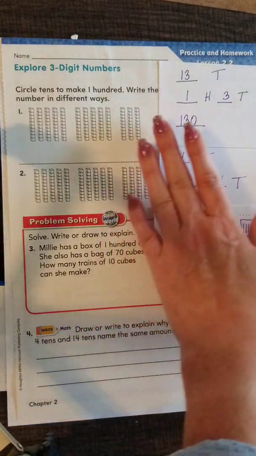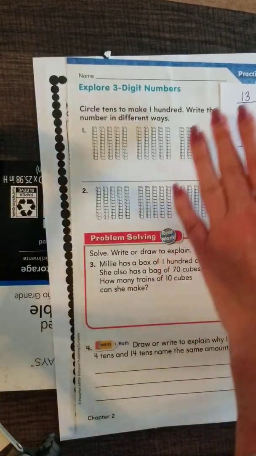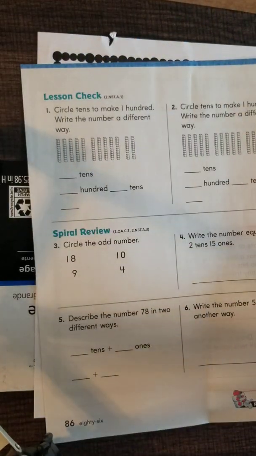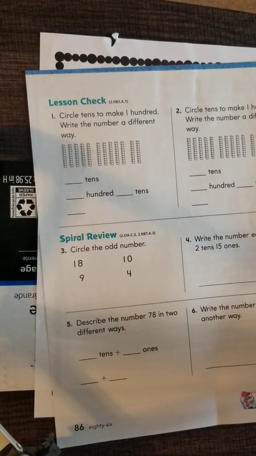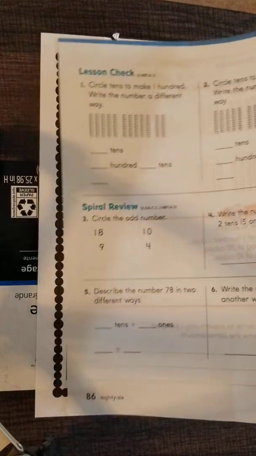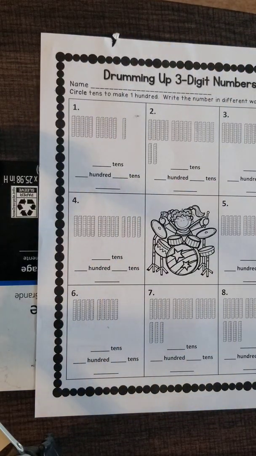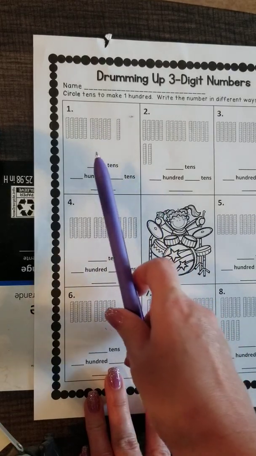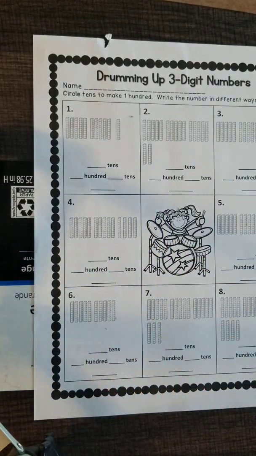All right, friends, let me get these out of the way. On the back, I'm going to let you do the second side on your own. I want you to practice on your own. If you have questions, give me a holler, let me know, and I'll help you. On this paper, this is another practice. You are just simply doing the same we just did. Let's look at number 1 together, and I'll let you do the rest on your own.